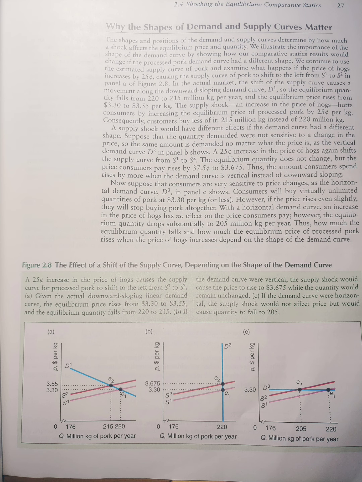Now suppose that consumers are very sensitive to price changes, as the horizontal demand curve, D³, in panel C shows. Consumers will buy virtually unlimited quantities of pork at $3.30 per kilogram or less. However, if the price rises even slightly, they will stop buying pork altogether.